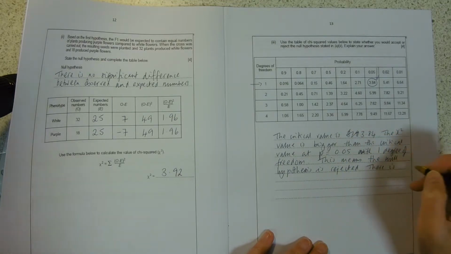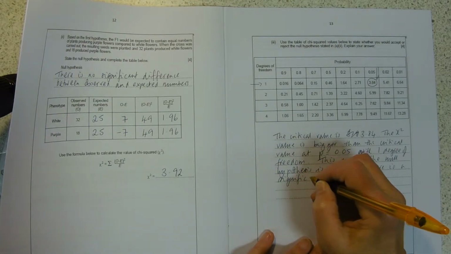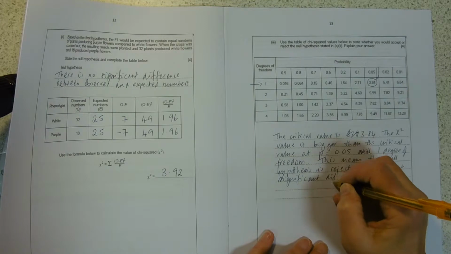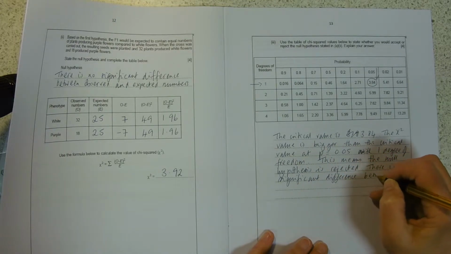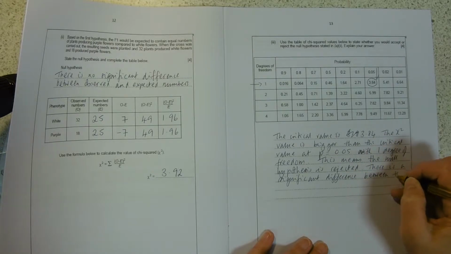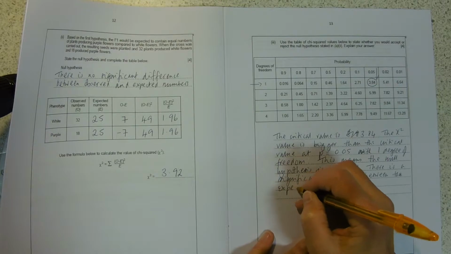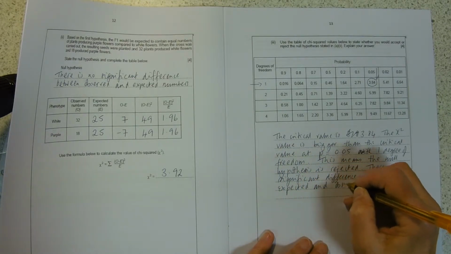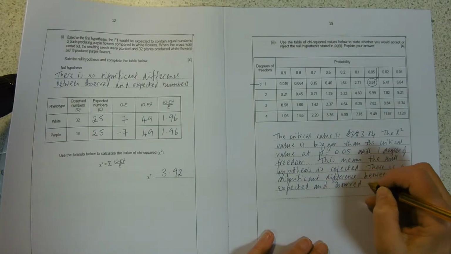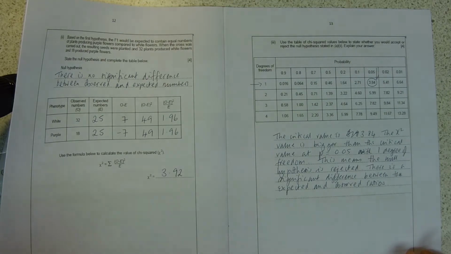There is a significant difference between the expected and observed ratios. So what you're saying is it's really not likely that it's a straight dominant-recessive thing.